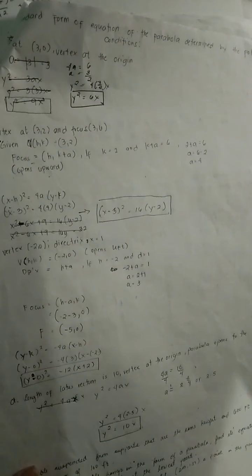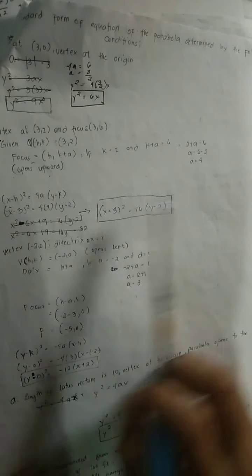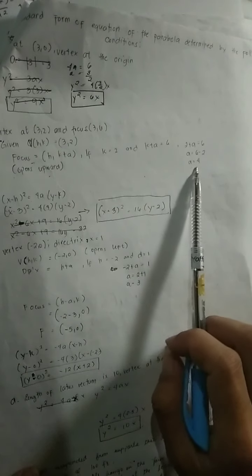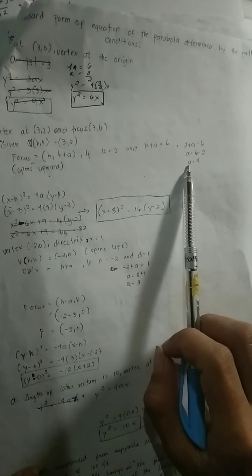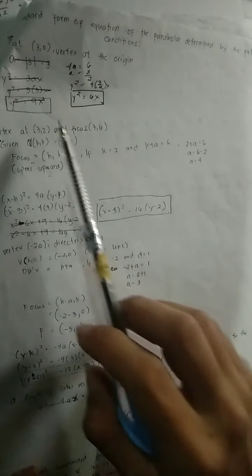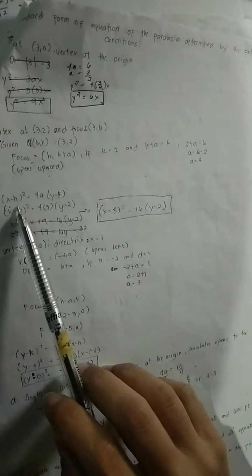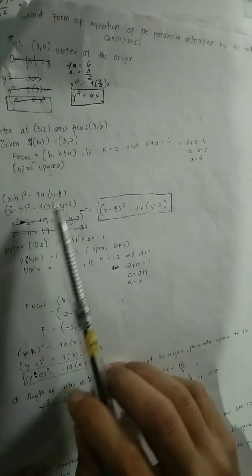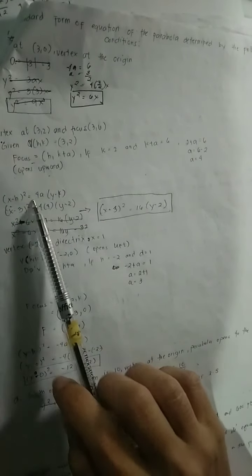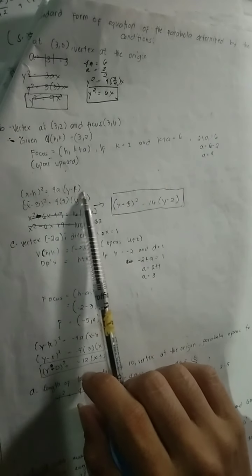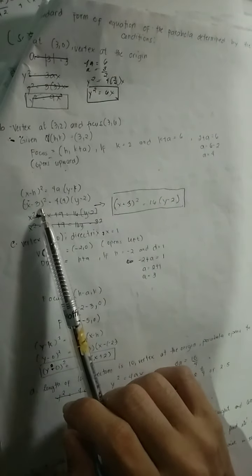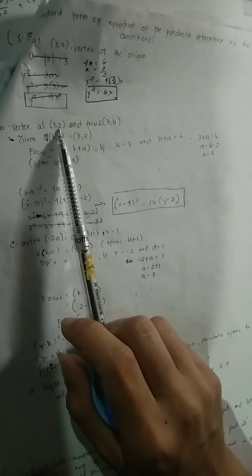Now, let's use it here. We have to substitute the value of a and the value of the vertex, which is h and k, in our equation. So (x minus h) squared is equal to 4a times (y minus k). Substitute h with 3, the vertex.